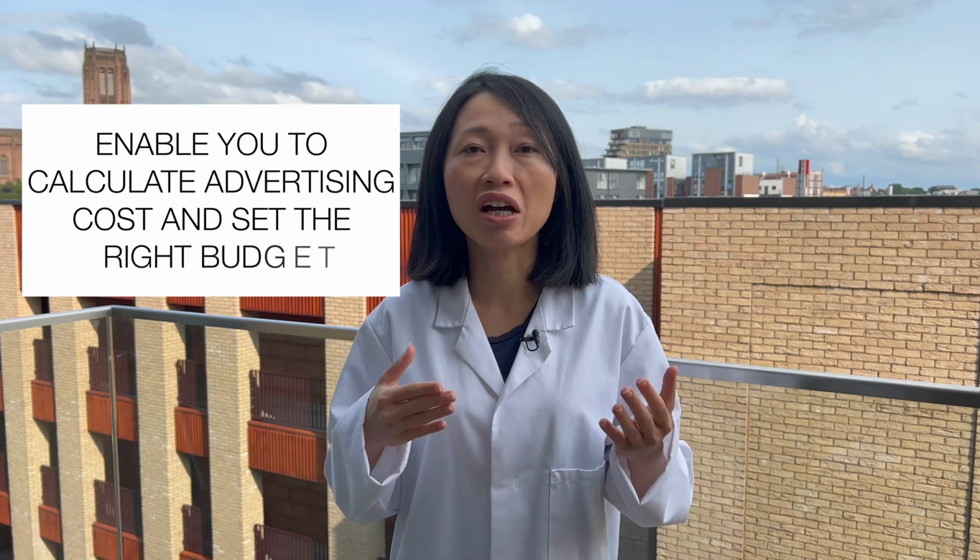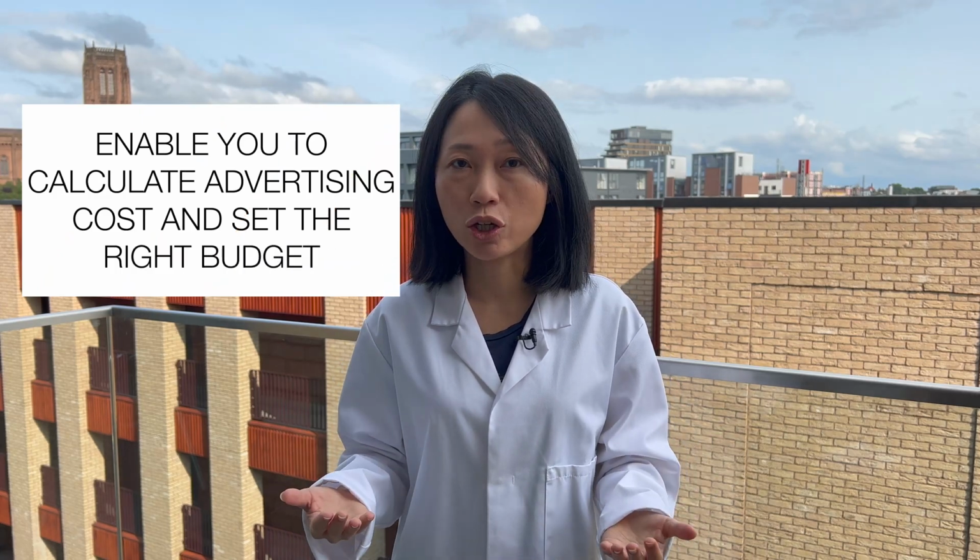And why is cost per click important? Why do so many people keep talking about cost per click? Reason number one, knowing your cost per click allows you to calculate your overall advertising costs. What would it cost you to run a particular campaign if you know the cost per click in advance and how many clicks you want to get? So it gives you a better idea of what to set your budget for this campaign.